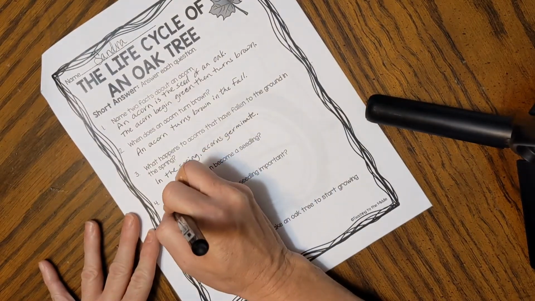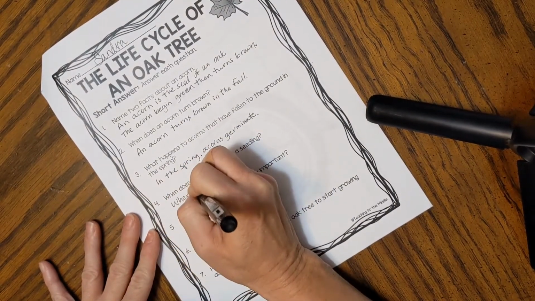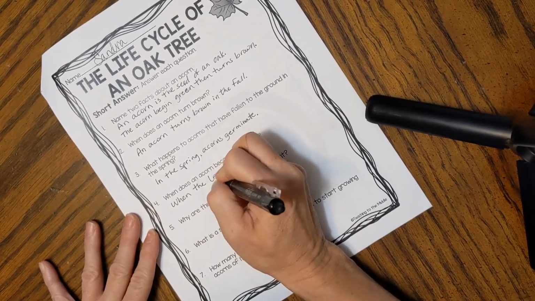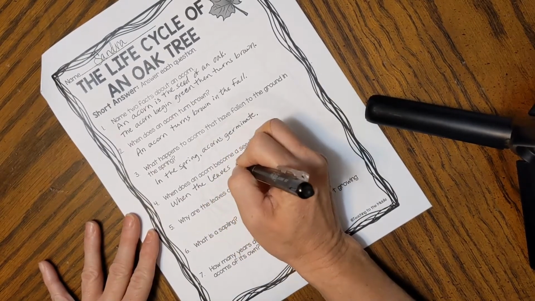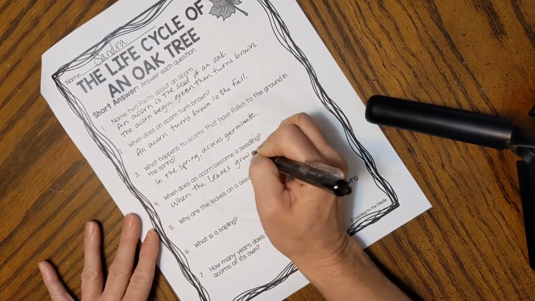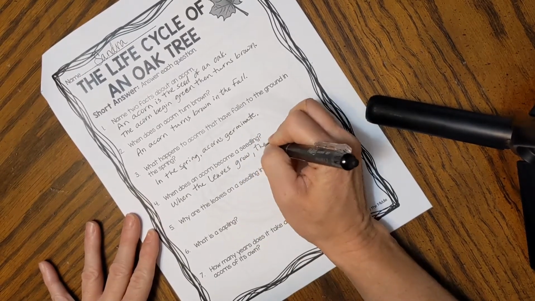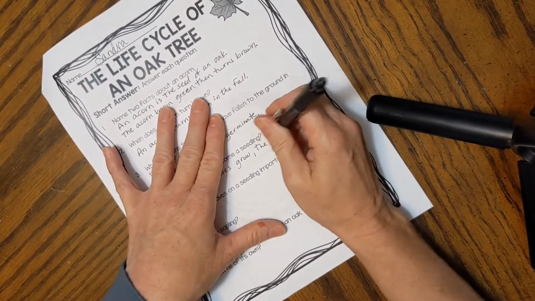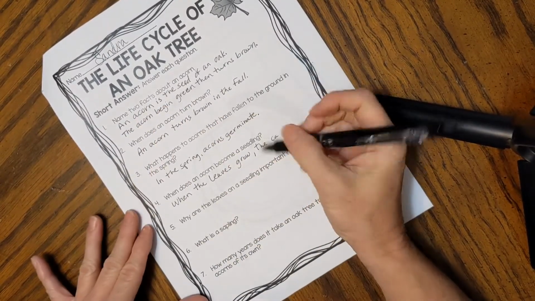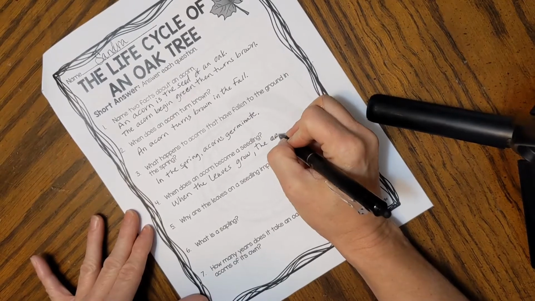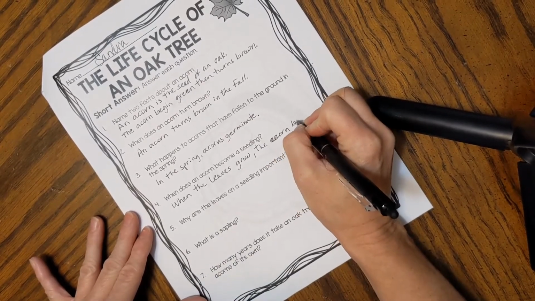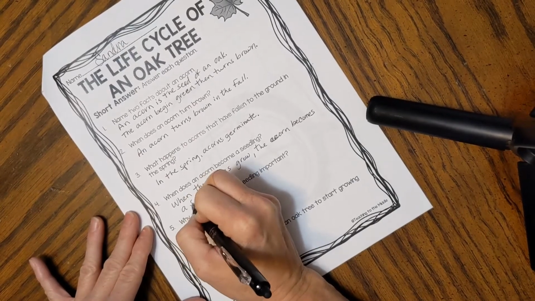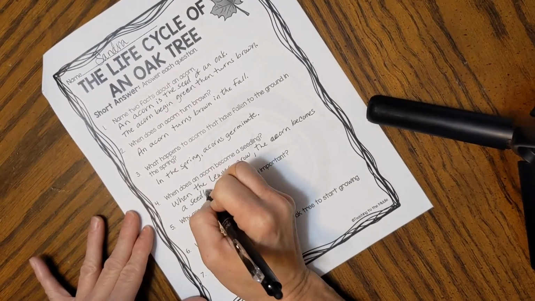So when the leaves grow, the acorn becomes a seedling.